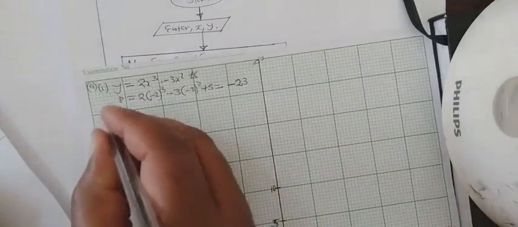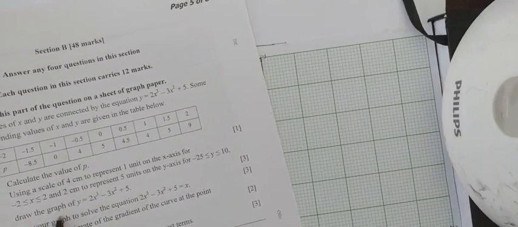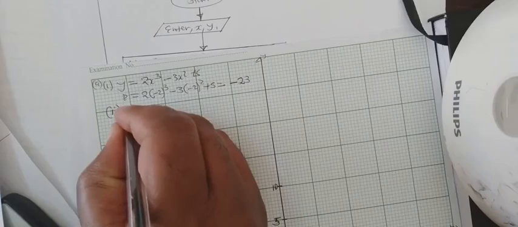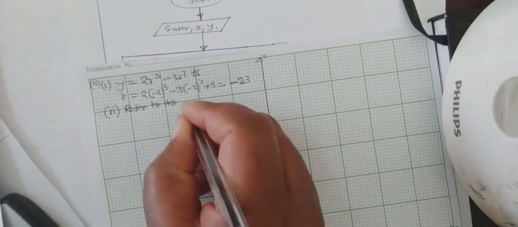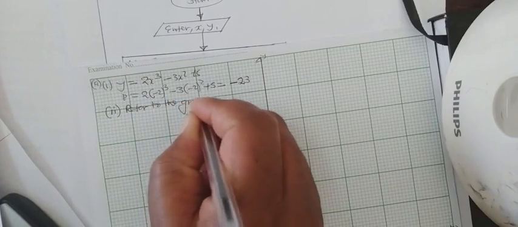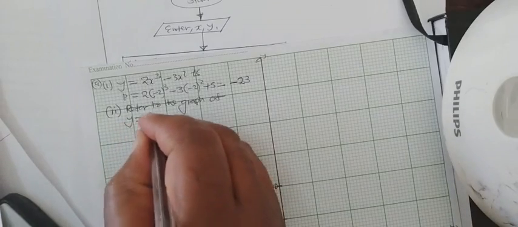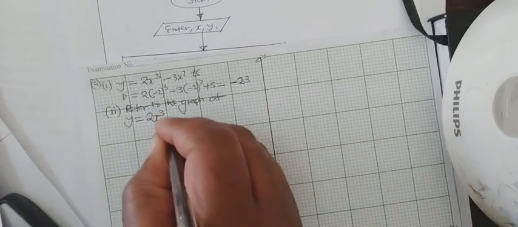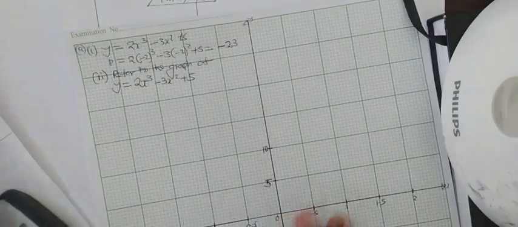Okay, then Roman numeral 2. It is this one where you're supposed to draw the graph. So you can just say refer to the graph of y is equal to 2x to the power 3 minus 3x squared plus 5, the one that we are going to draw. Okay, so now we are going to draw.